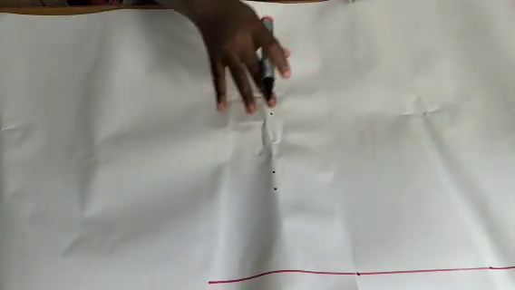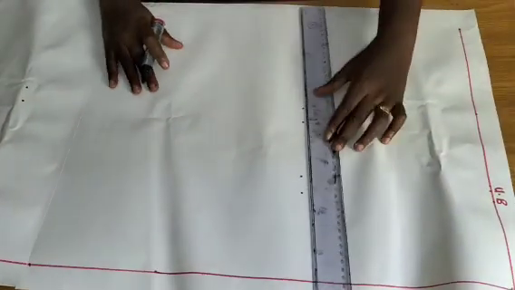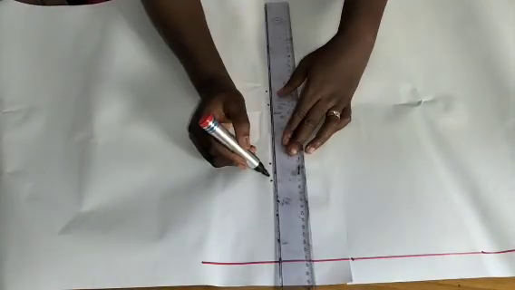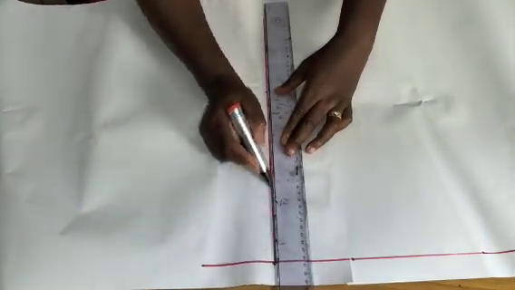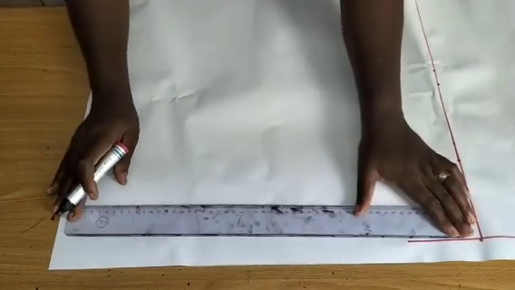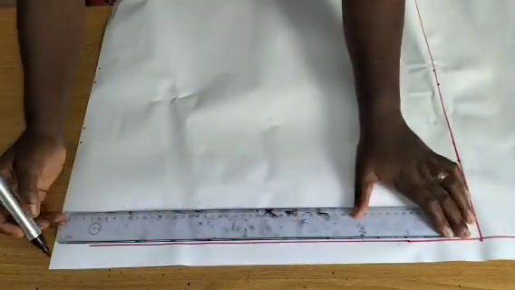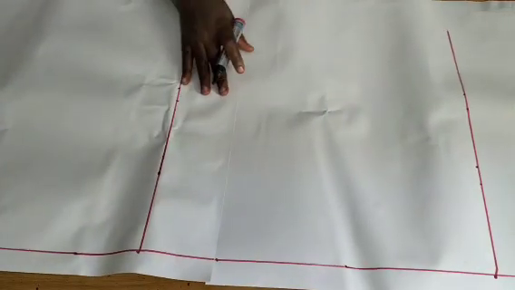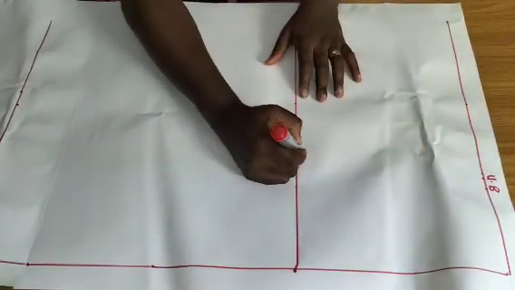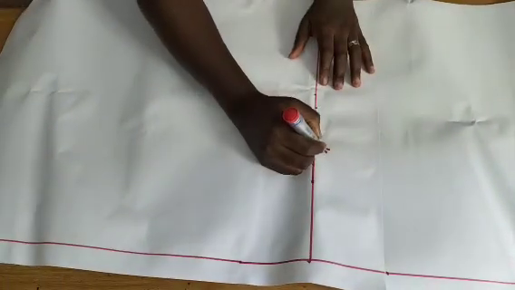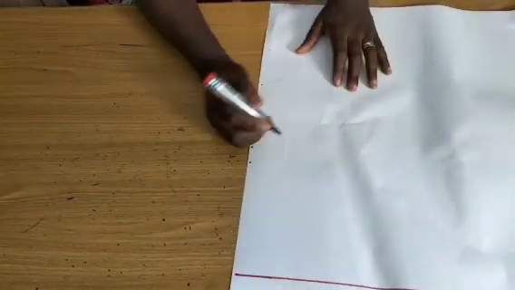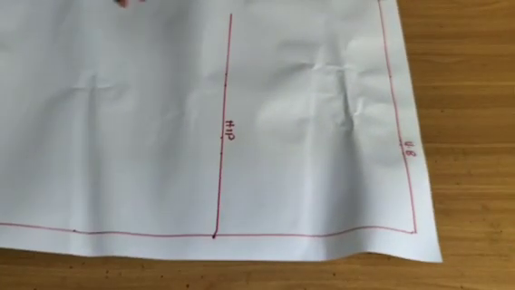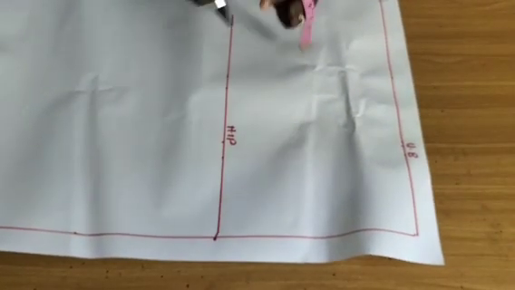So I just go ahead and mark out all of this. I just go ahead and do this, and do this. Okay. All right. So after that, this is the under bust, this is the hip, this is the knee, and this is the full length.